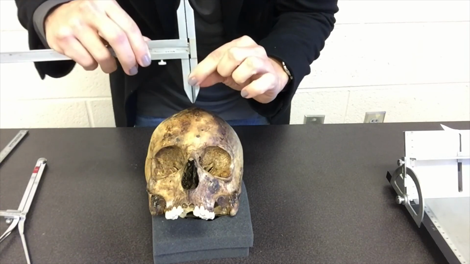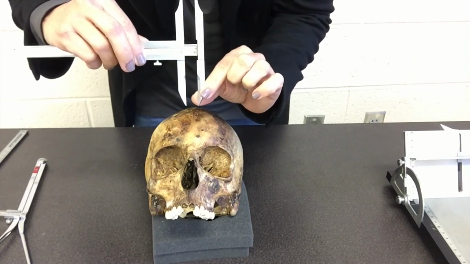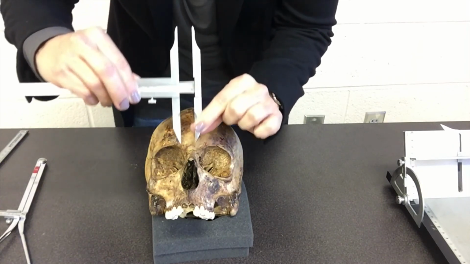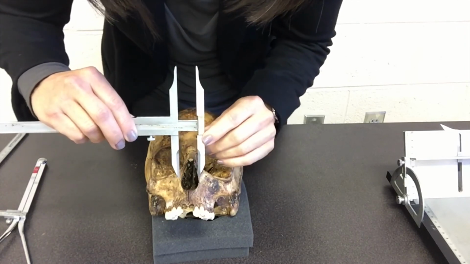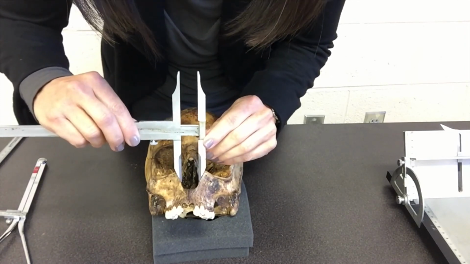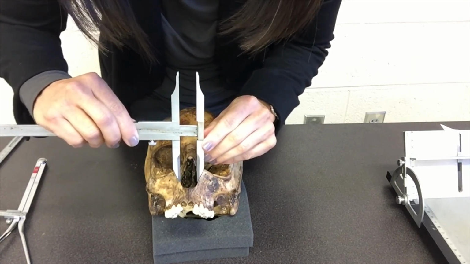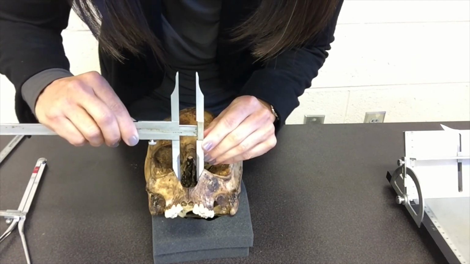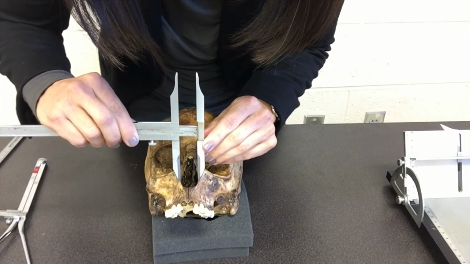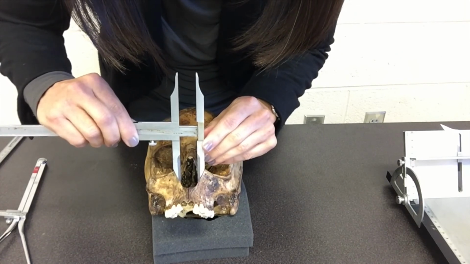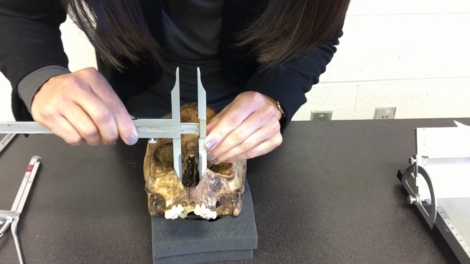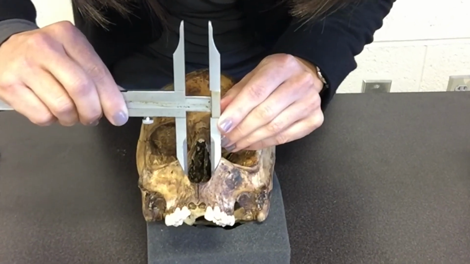Use the sliding caliper, and you want to be pretty precise, so I use the pointed edges of the caliper. Just be careful with the delicate nasal bones, and just place the pointed edges. Again, I'm doing this upside down, so please don't take this as perfection, but place the points right along the edges of the nasal aperture at its widest point.